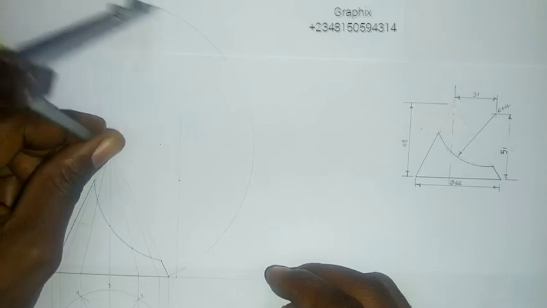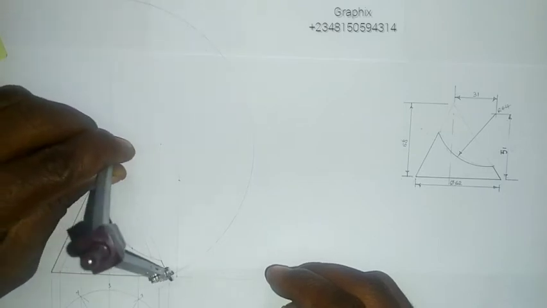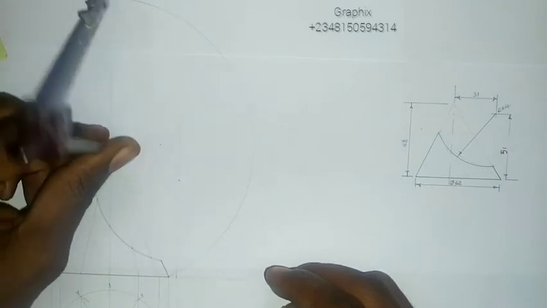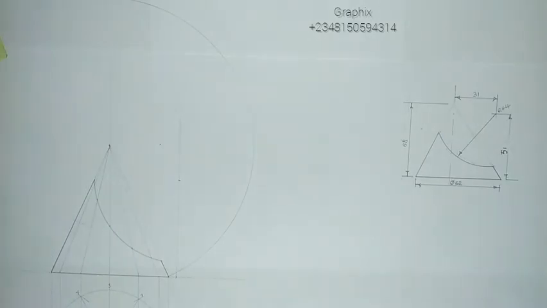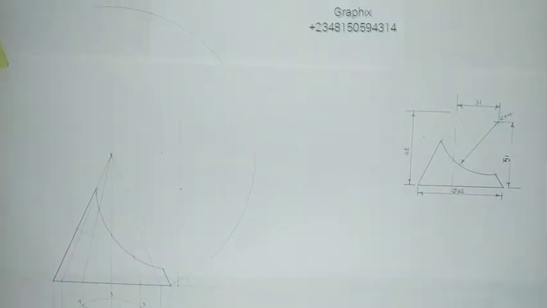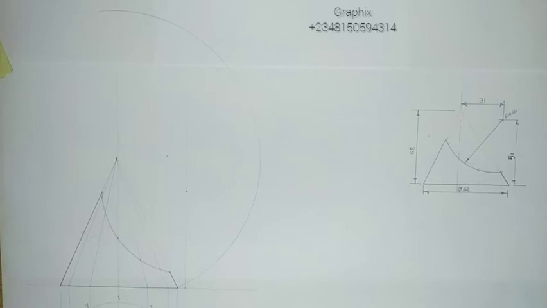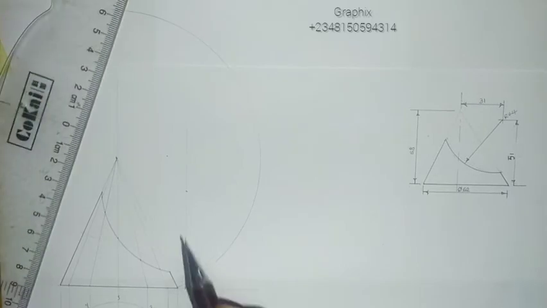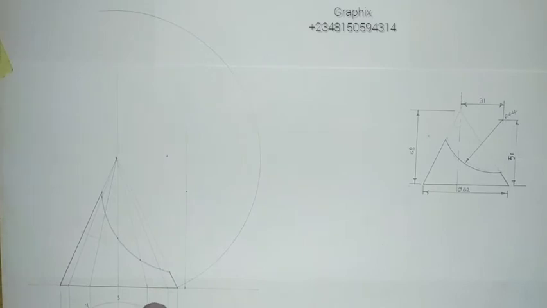Can you see that? Draw an arc that way. That's the first thing. Next thing you do, after drawing that arc, you're going to take your rule, and before taking your rule, you first of all divide this arc into the number of sides of the circle.